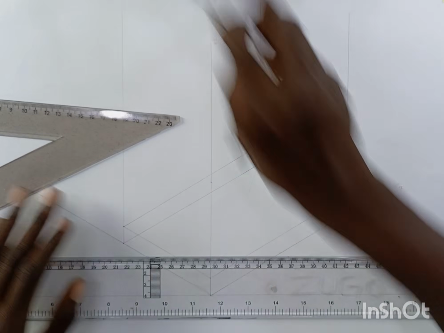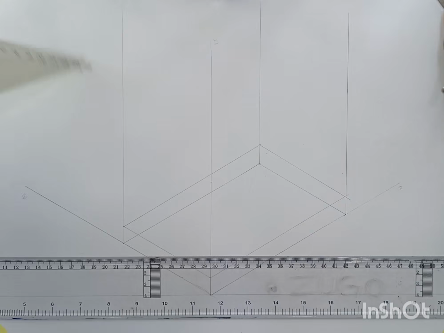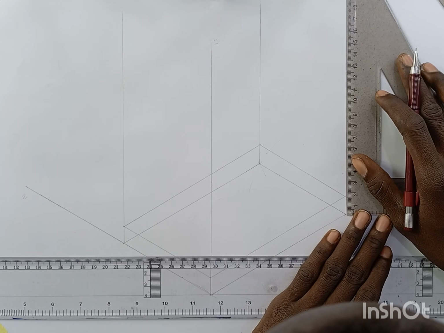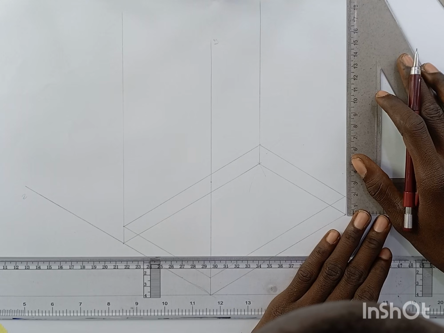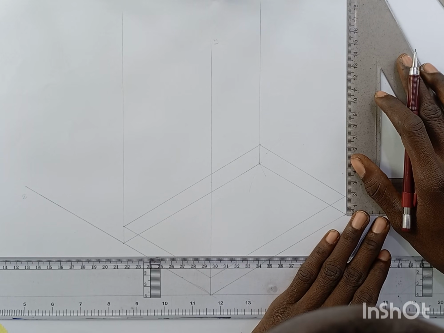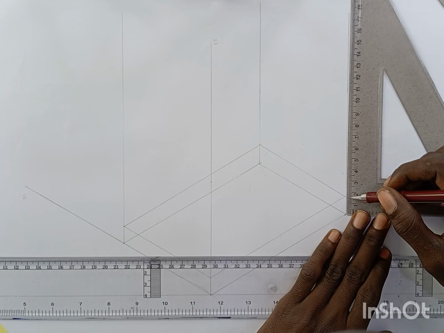So let me confirm this place to see whether it is 14 actually. Keep line.